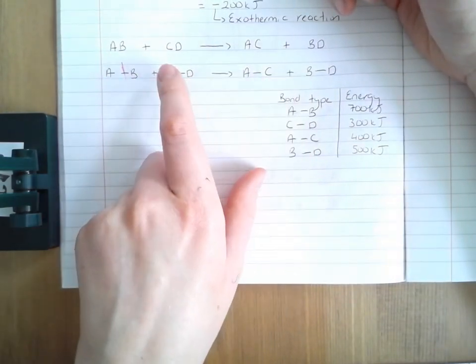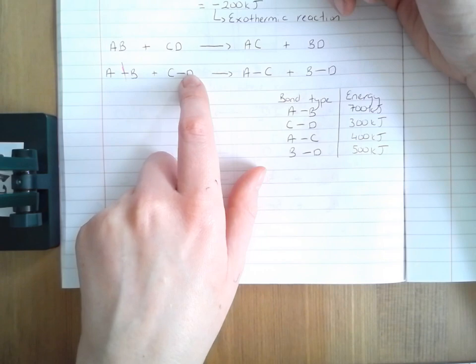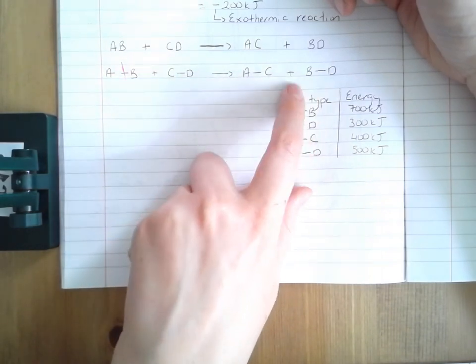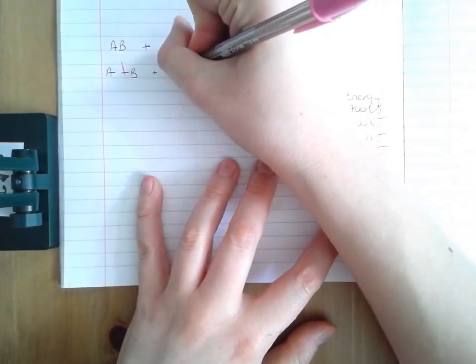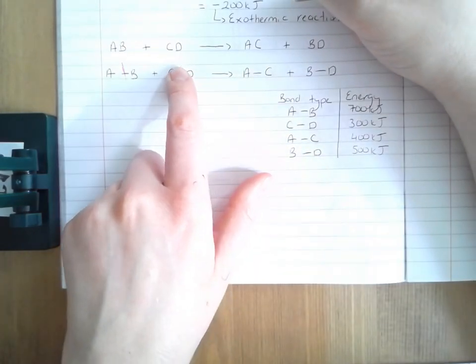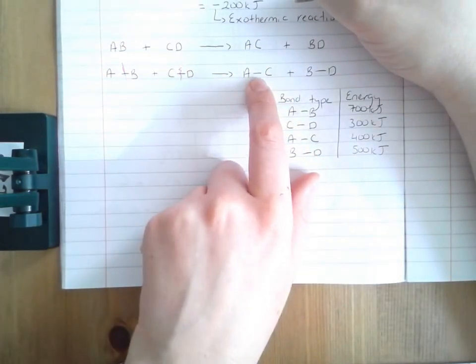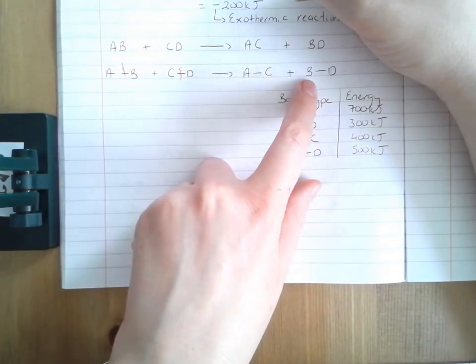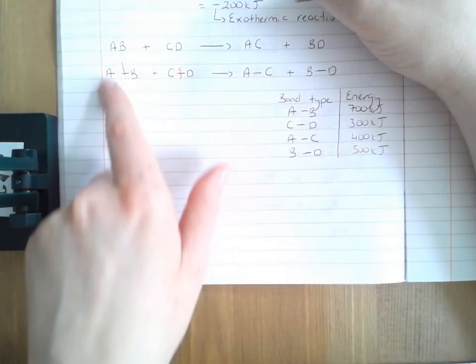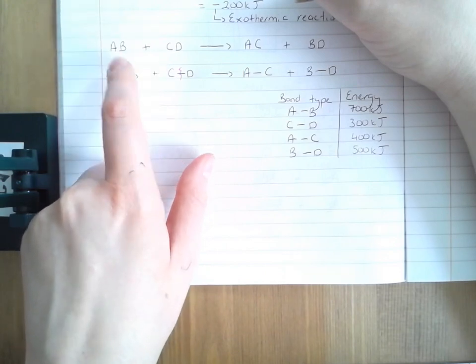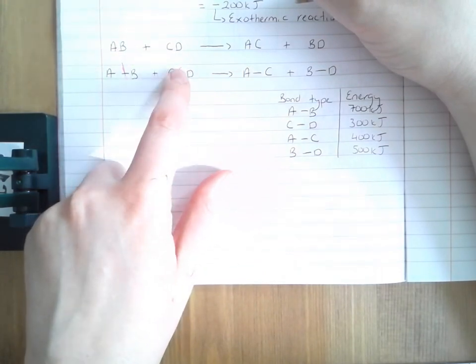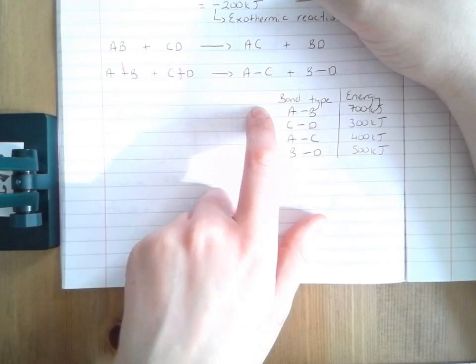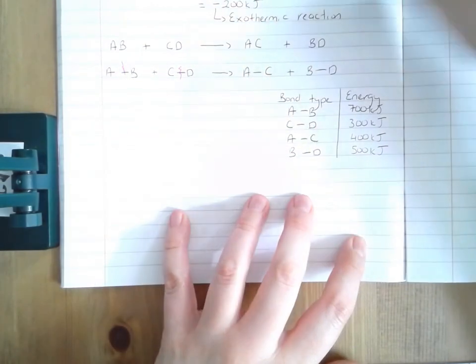And again, on the left, I see I've got C and D bonded together. But again, on the right-hand side, C and D are not bonded together. So again, that's telling me that that bond must break for this reaction to take place. So I've got two bonds to break, but then I've got two new bonds to make. And I need to see how much energy I need to put in to break these two bonds, and then how much energy will be released when these two new bonds are made.